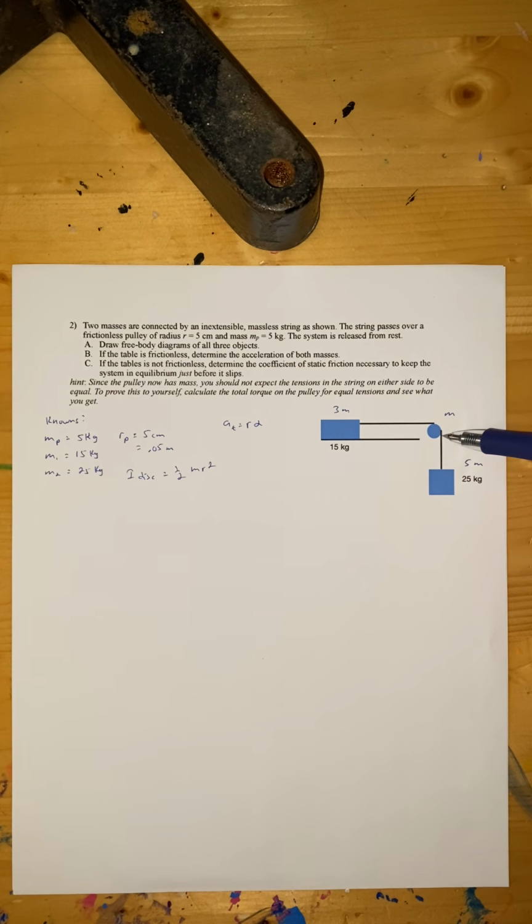Now think about that. If the pulley's rotating and the string is not slipping, the acceleration of this point on the rim of the pulley has to be the same acceleration as the rope. But the rope has to be the same acceleration as this mass, and also this mass. So that's what I can use to couple them. Let me say that again. If I can find the angular acceleration of the pulley, that gives me the tangential acceleration of this point on the rim.